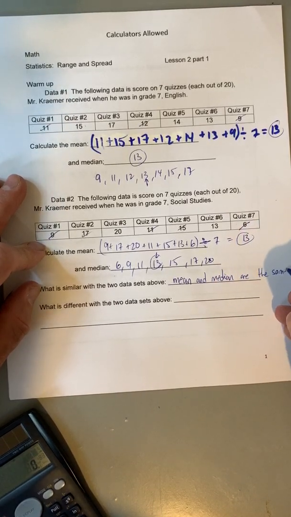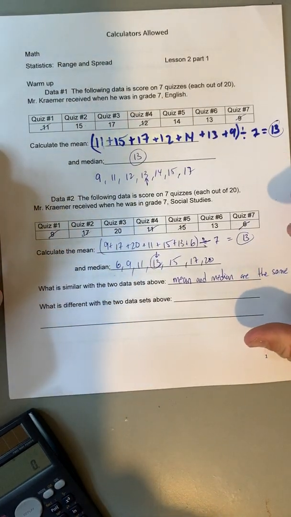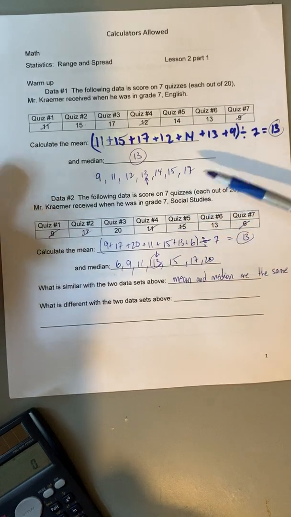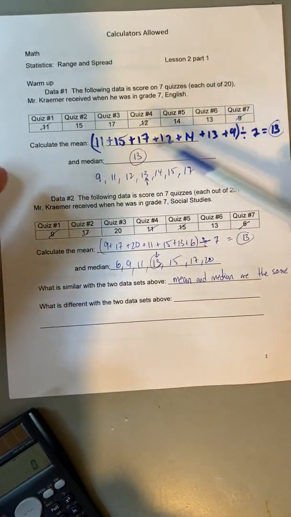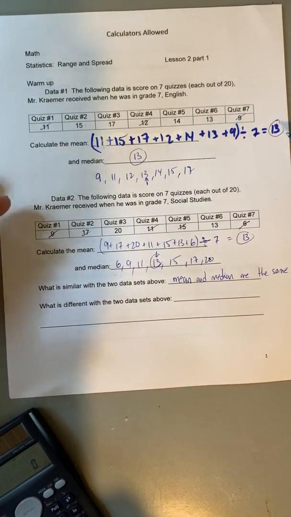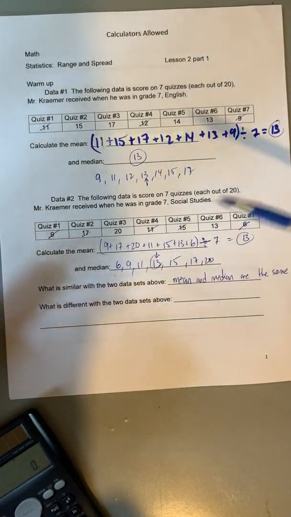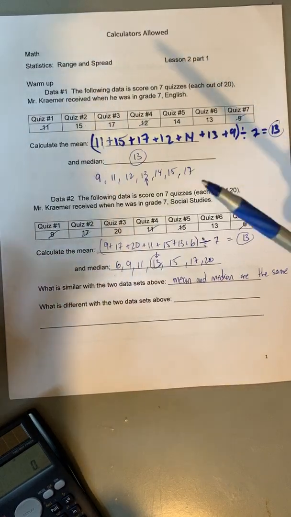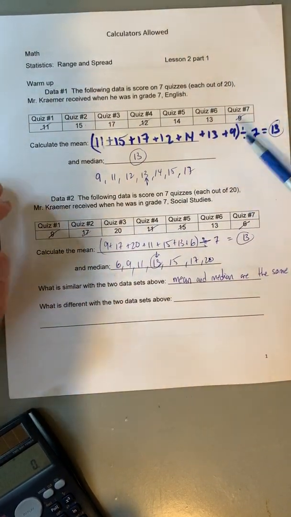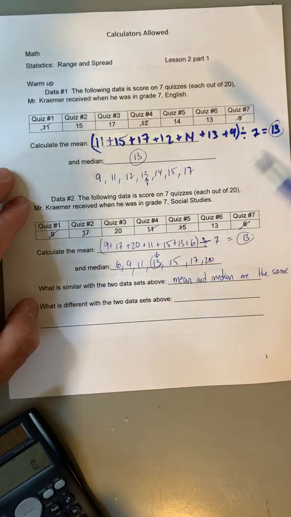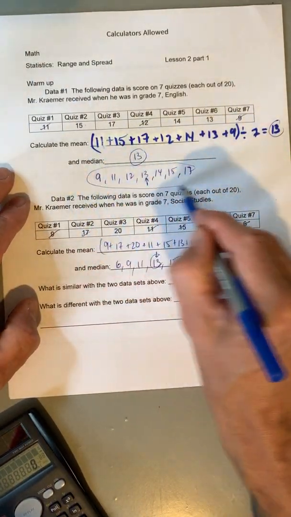Now this is an important moment to pause, because what we want to do is talk about the data really quickly without listing all of it. Well, right off the bat, our centers are the same. So that's neat because that means when we look at all of it together, the middle is 13. But what's different about these? It's going to be easy if you look at your ordered list.